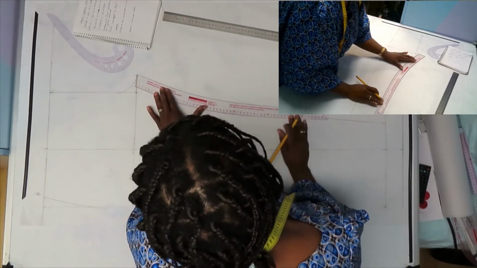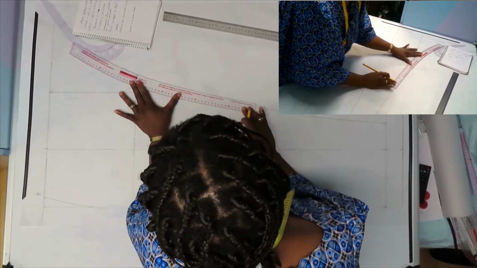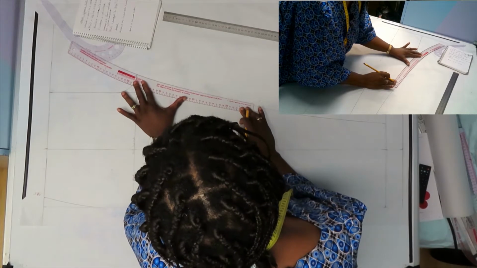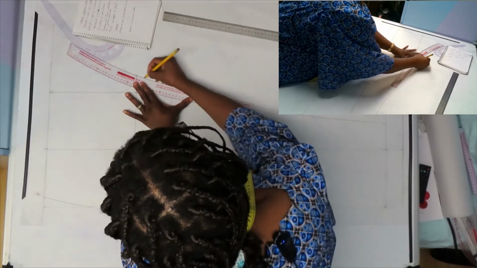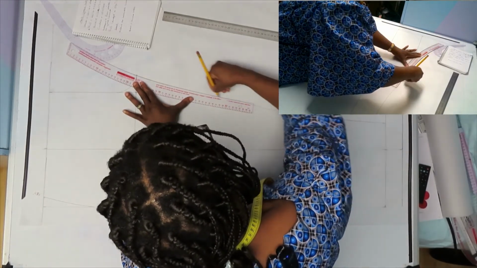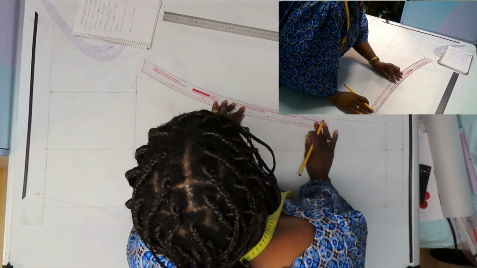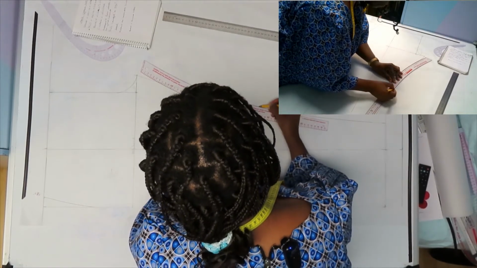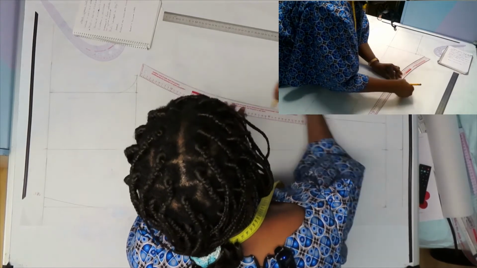So just do like this. So you can just blend it together. You can just blend it in very well. Blend in, you know. Okay. All right. So that's it.